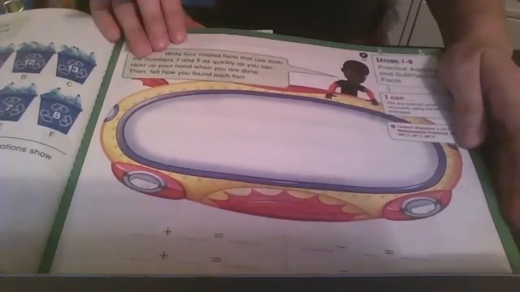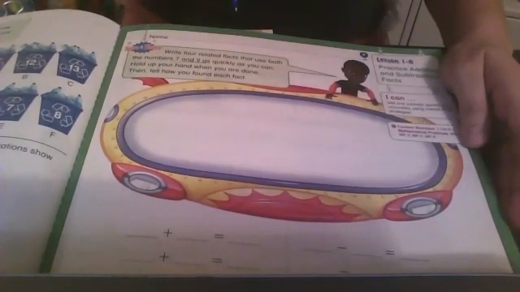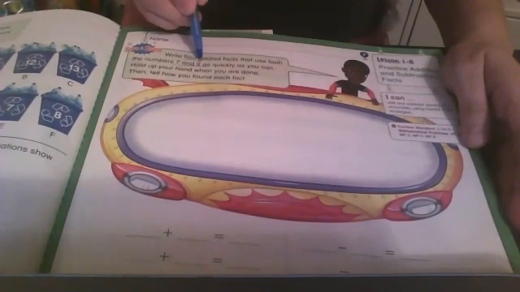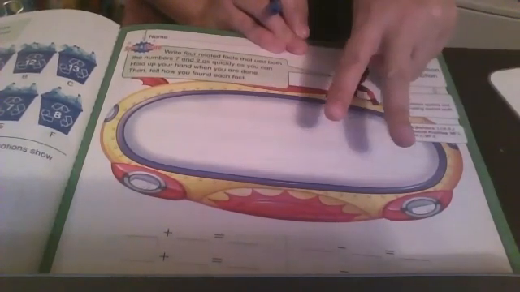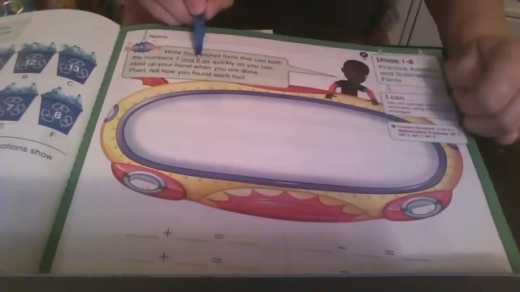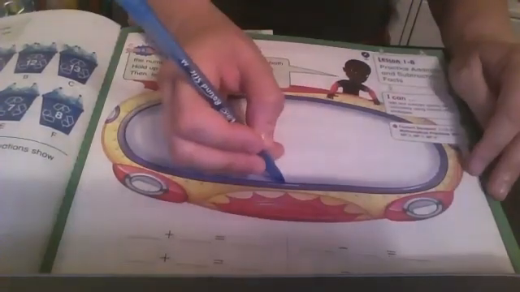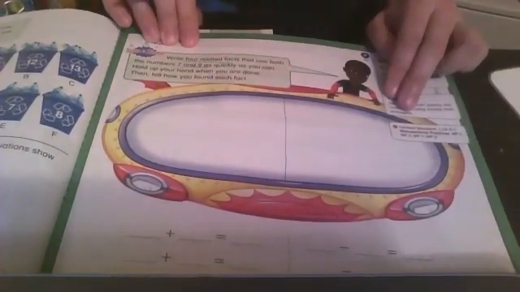Okay, so I know that I have to use the numbers 7 and 9. And I also know that I need to have 4 related facts. So I will tell you right now that there are 2 different ways that I can have a fact family using 7 and 9. So this is what I'm going to do. I'm going to go ahead and cut my pool in half.